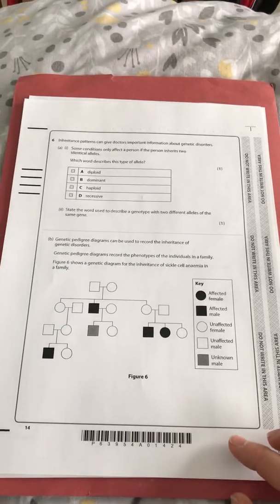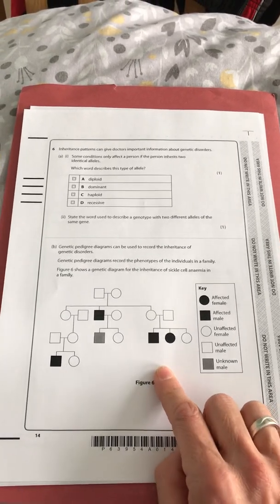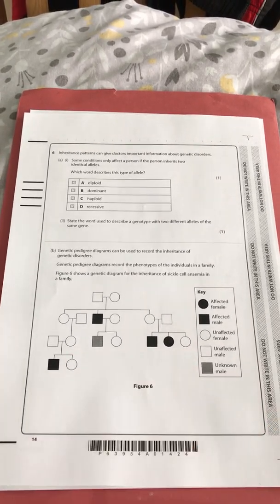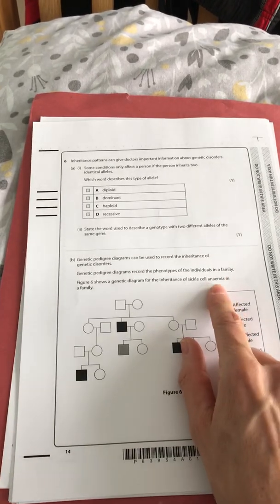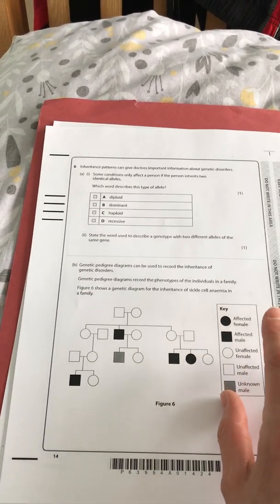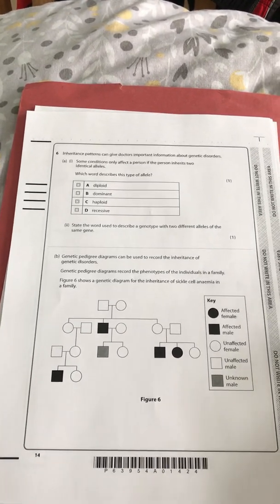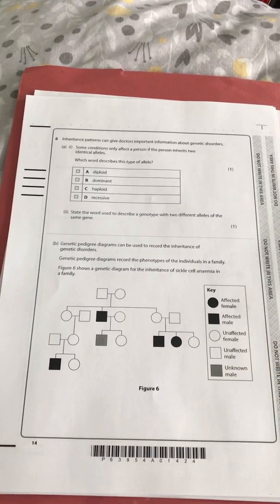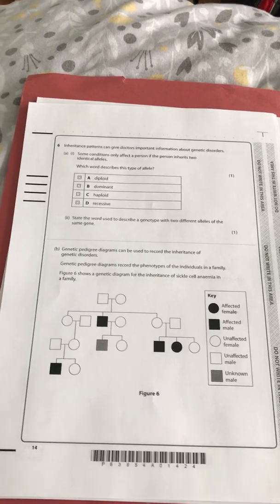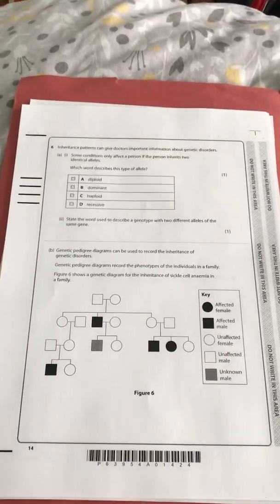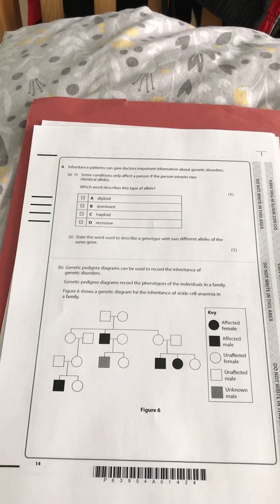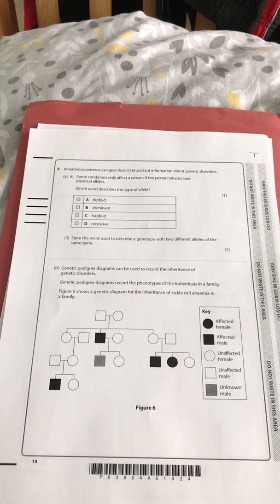So here they're showing you a pedigree chart, and they're asking you about anemia. Now this is not something that comes under this topic, but it's something that would have been addressed when we looked at blood. So sickle cell anemia is very much an illness associated with red blood cells.